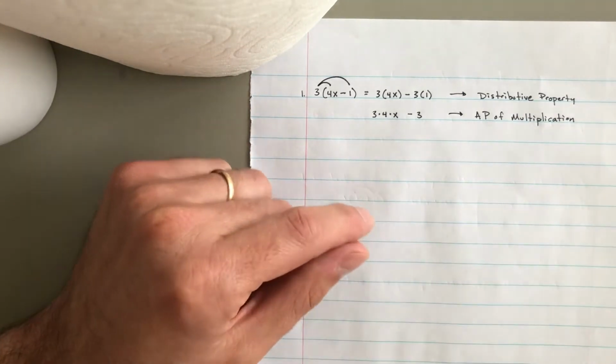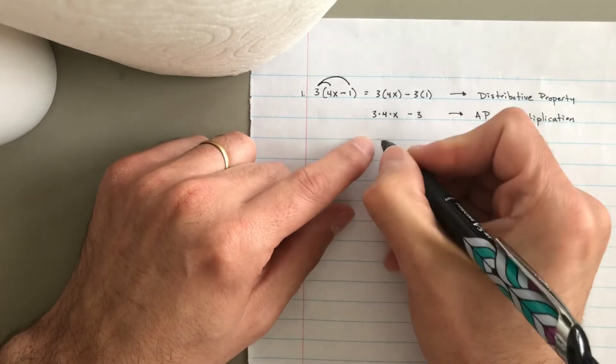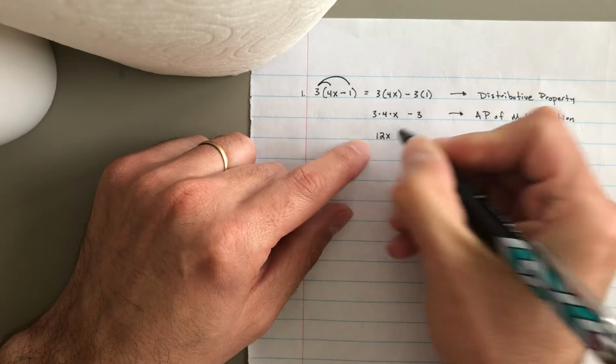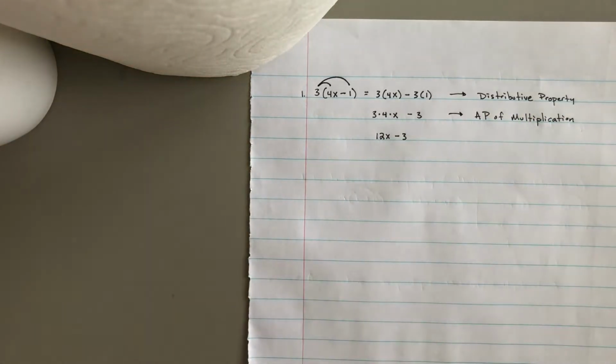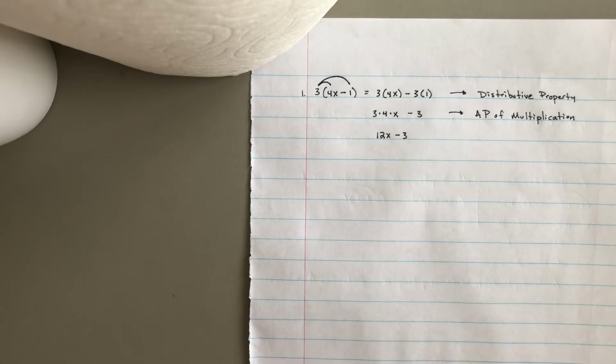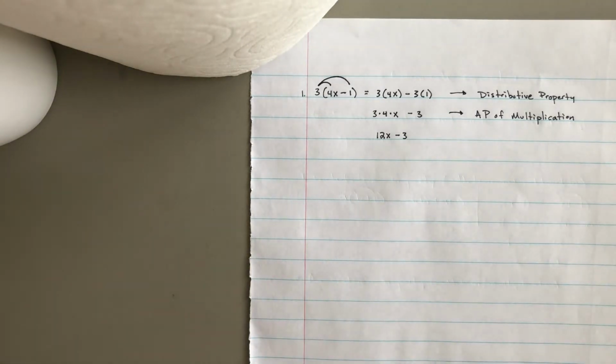AP meaning associative property. So then we do 3 times 4, which is 12, and then that's our coefficient, 12x minus 3. And then that's it, because we can't go any further. It's broken down, simplified as far as we can go, because we don't know what x is.